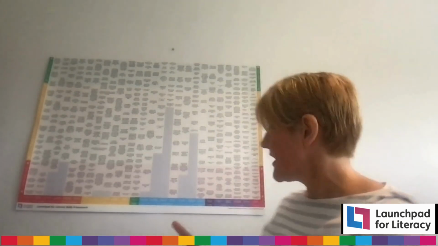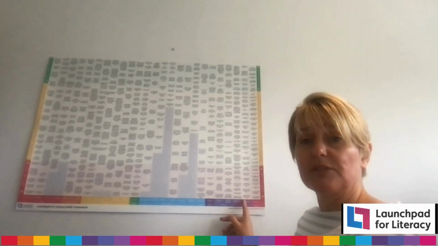And as always in Launchpad, where skills fit together, the skill on the left, which is visual discrimination, will always underpin the skill on the right, which would be visual memory. So Launchpad takes us through an incremental progression, but just very quickly here, children obviously begin to discriminate and to process the visual world around them.